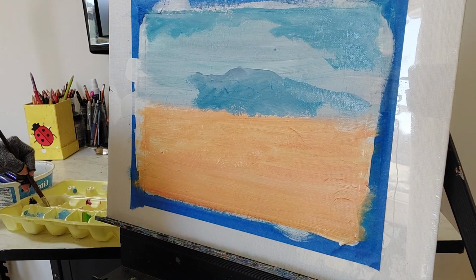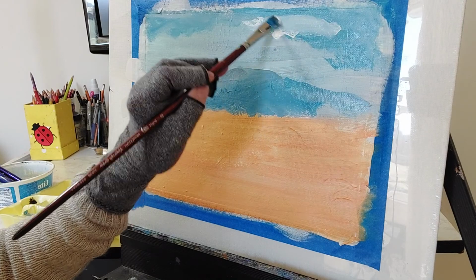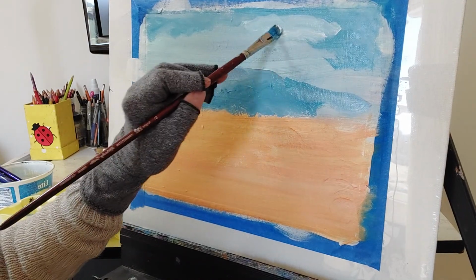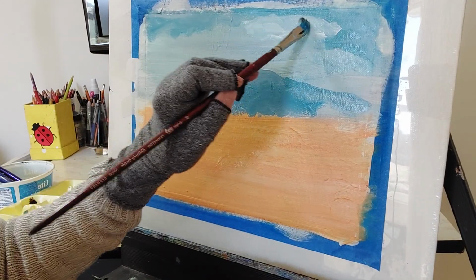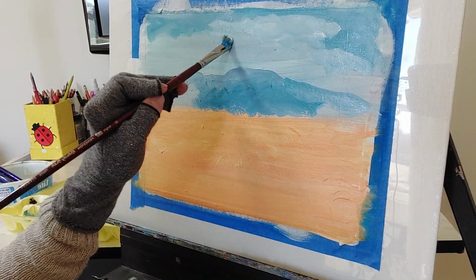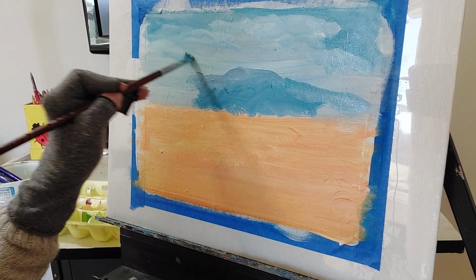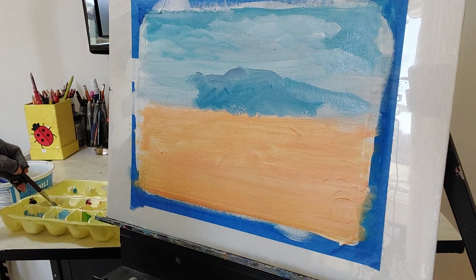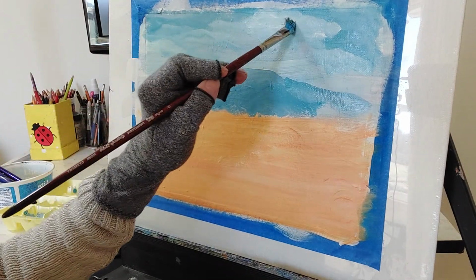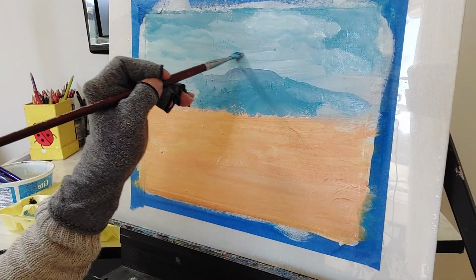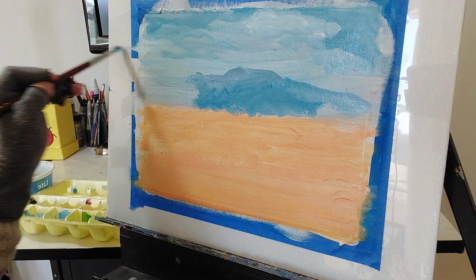I'm going to go back and get some white and put in a few clouds in here along the edge of that darker blue to cover it up. You know your clouds are bigger up here at the top, and then they get smaller as you come down to the horizon. You get smaller clouds.